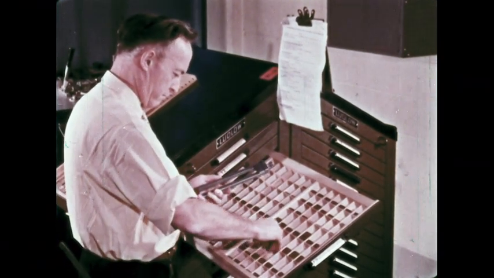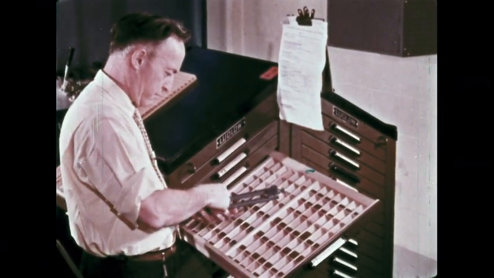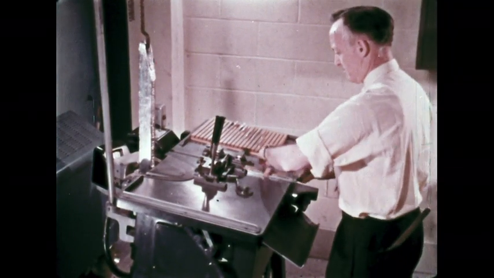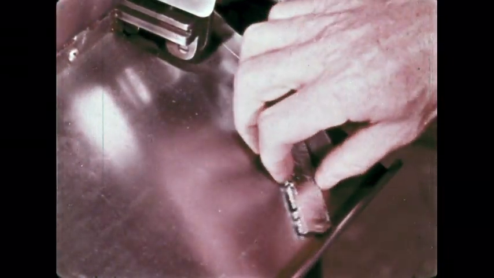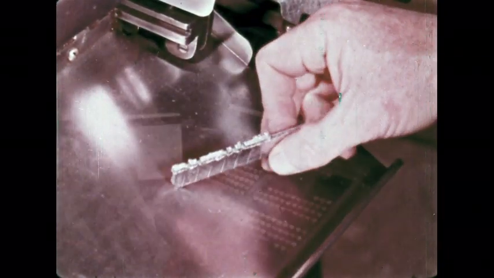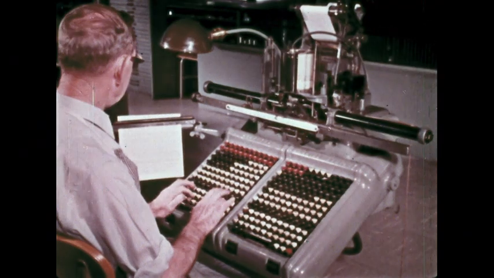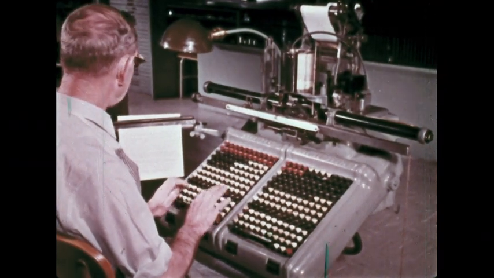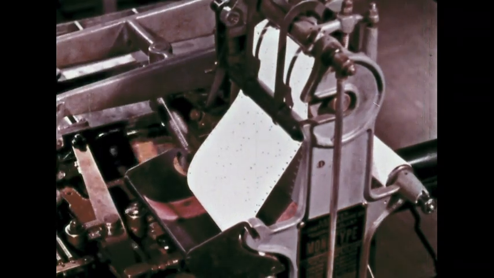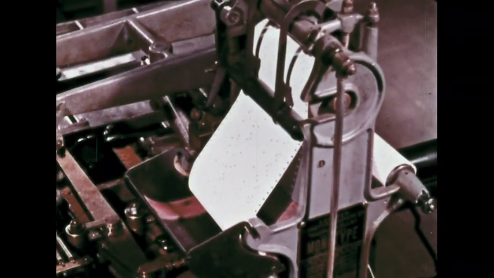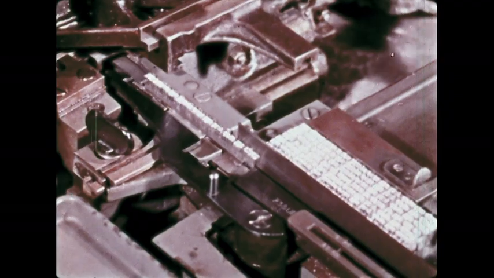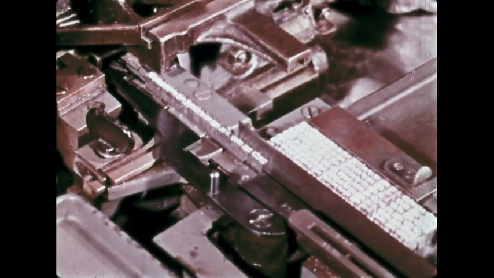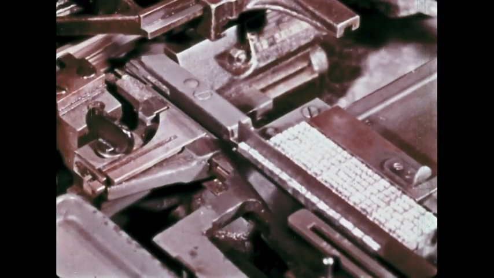In the Ludlow system, the matrices are set by hand and are then used to cast a solid line of type. This monotype machine produces a perforated tape, and when this tape is placed on a type casting machine, it serves as a guide for the casting of individual letters and assembling them in lines.